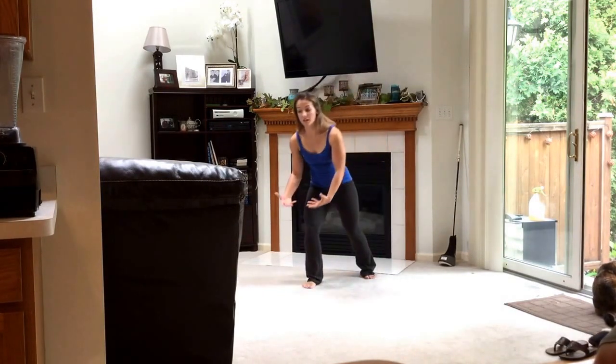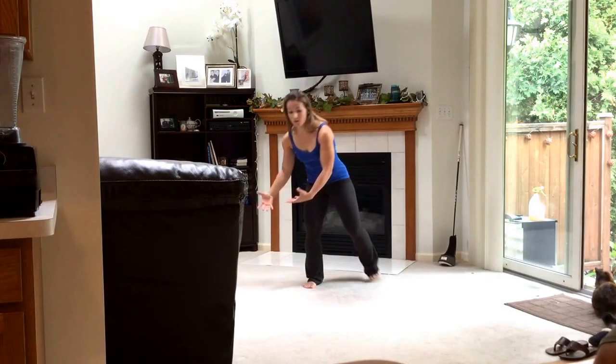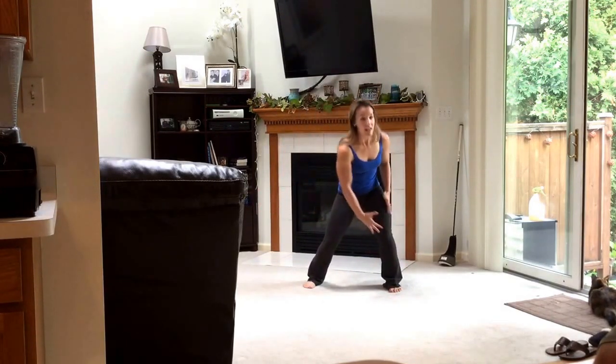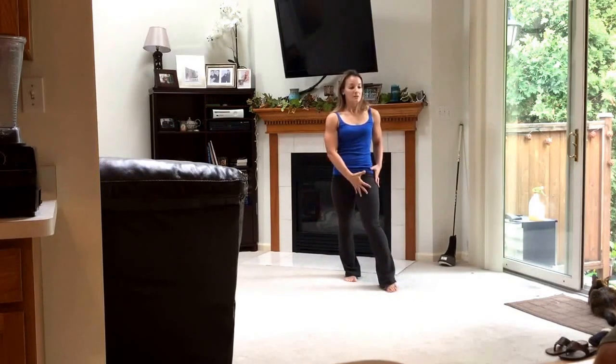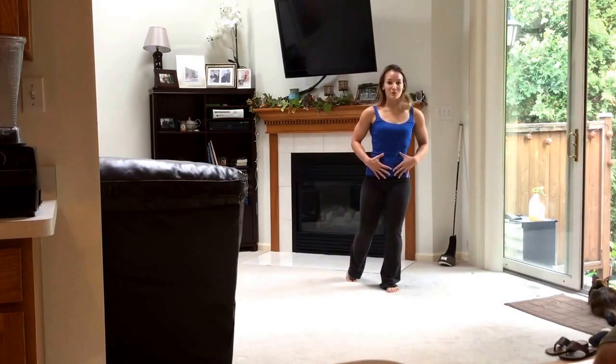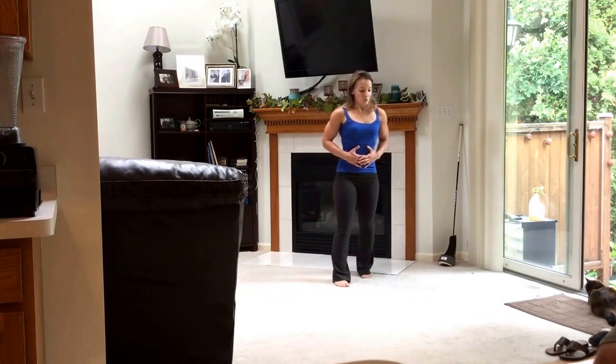So if I go to squat down and I'm rotating this way, or if I squat down and I'm rotating this way, either way, it's putting different stresses through the legs, through the pelvic floor, and through the core. So the core needs to react to daily things that I'm doing.